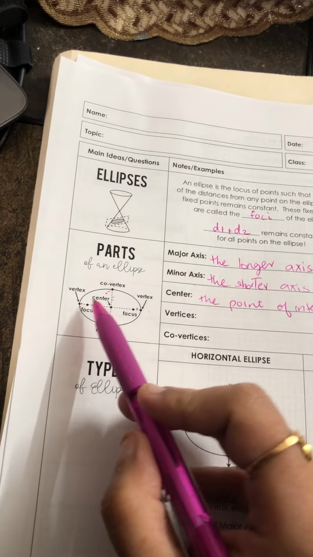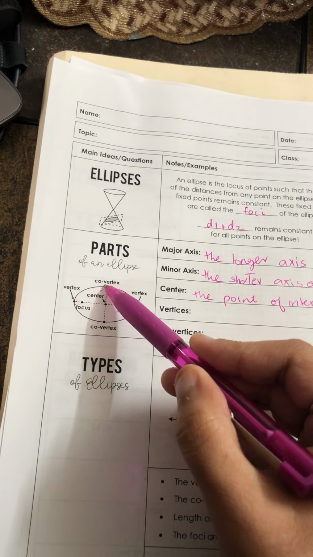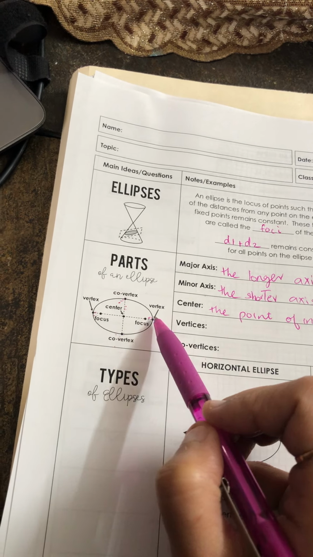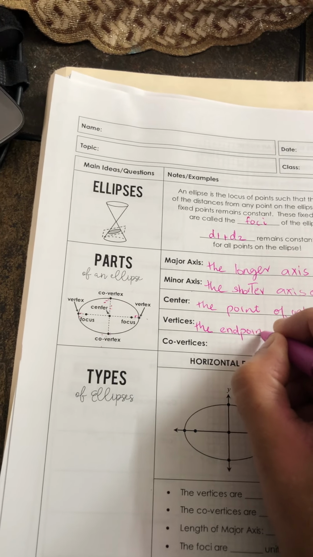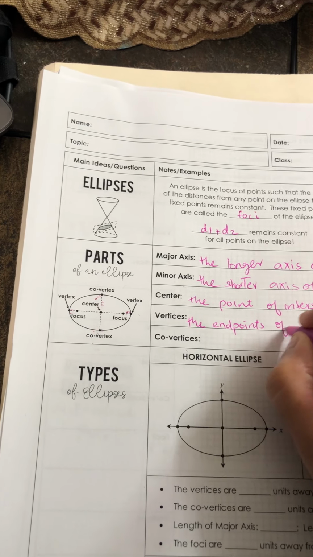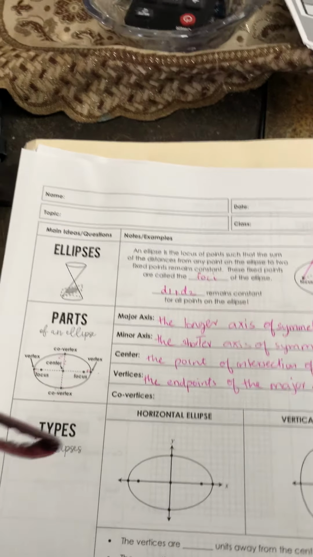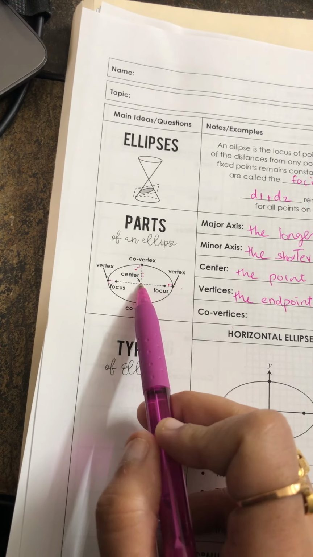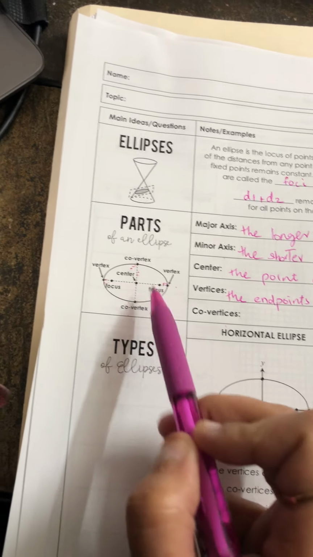Vertices: the endpoints of the major axis are called the vertex, and the endpoints of the minor axis are called the co-vertex. The plural of vertex is vertices. These are the endpoints of the major axis, the longer one. The center is at the middle, so if we know the two vertices, we can use the midpoint formula to find the center.